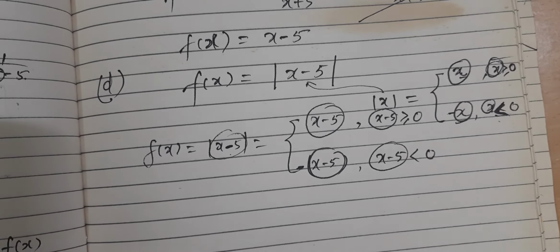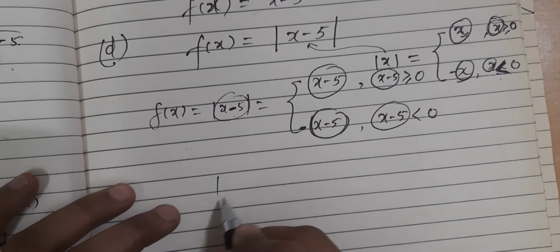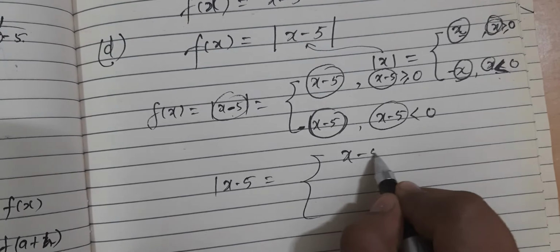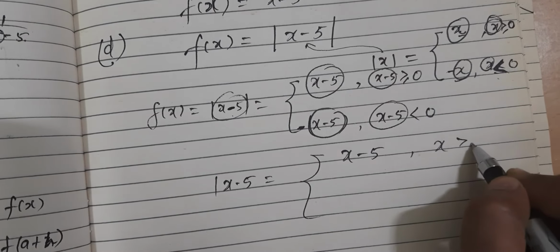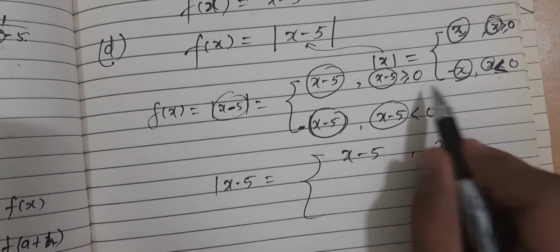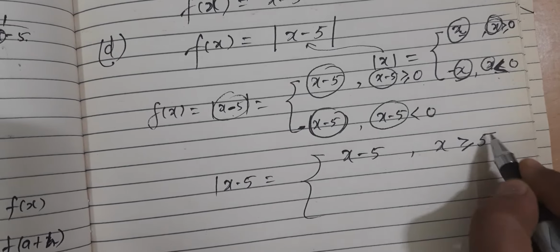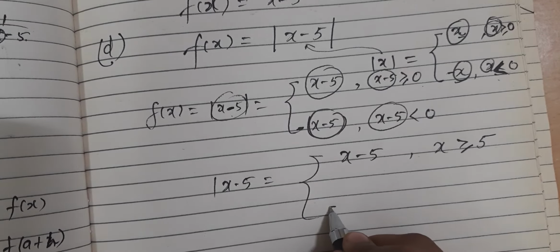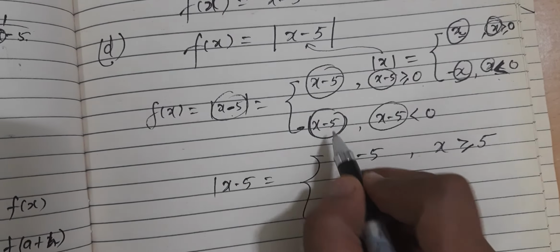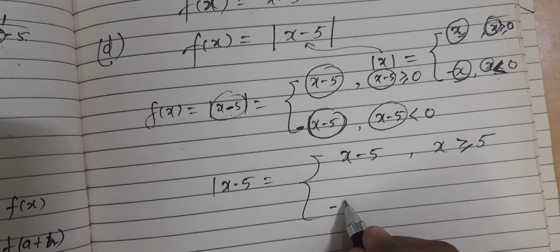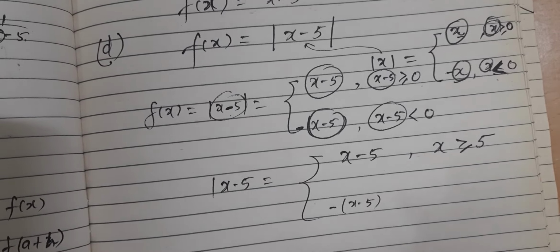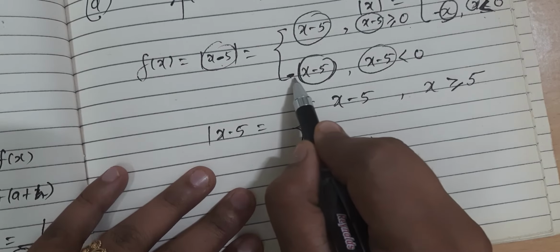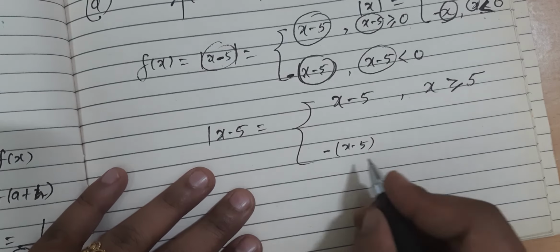Okay. So now we will rewrite this function. This is x minus 5 if x is greater than or equal to, when you transpose you will get x is greater than or equal to 5. This minus 5 will become plus 5. And here minus of x minus 5. If you want, you can write it as it is, minus of x minus 5, or you can also multiply here. When you multiply, you will get minus x plus 5.